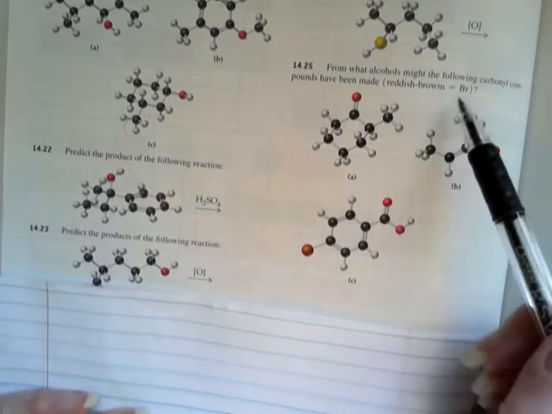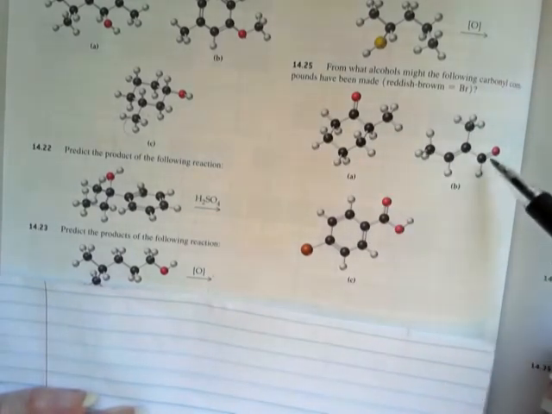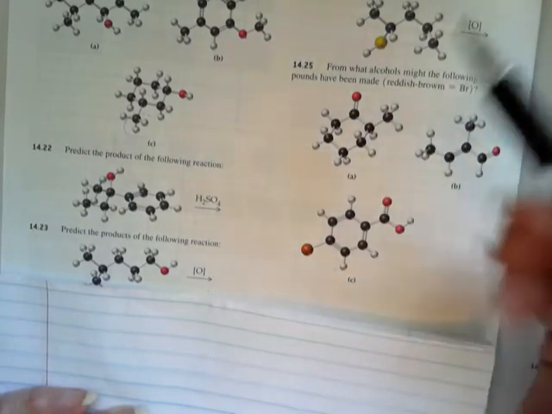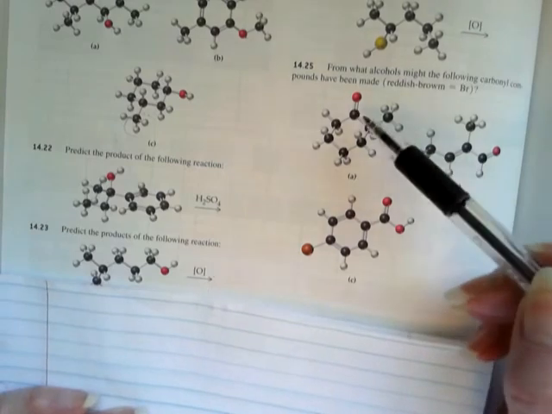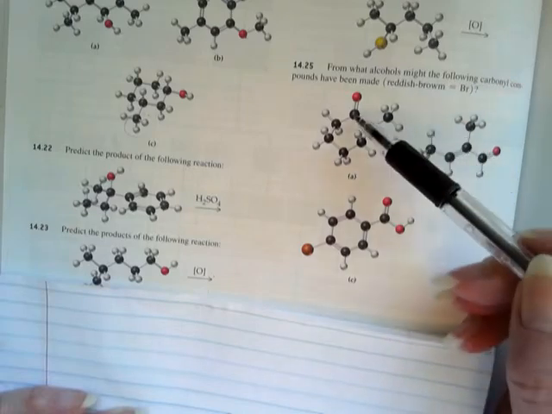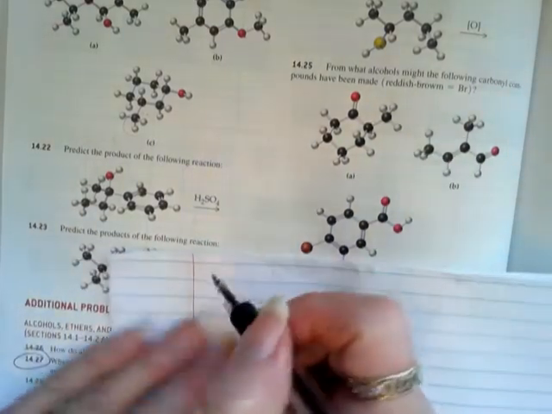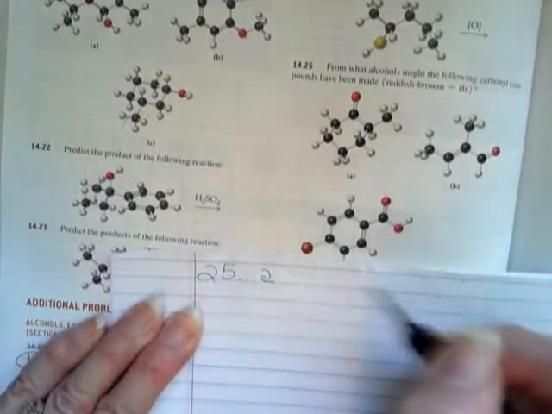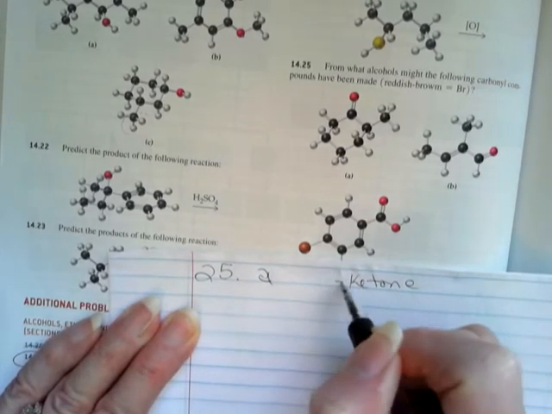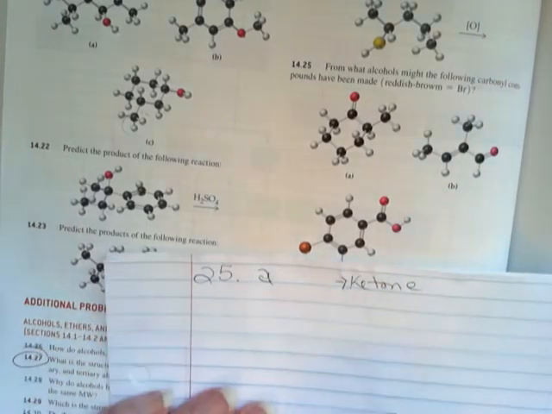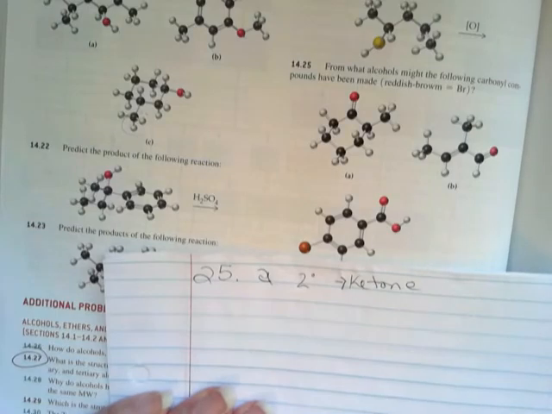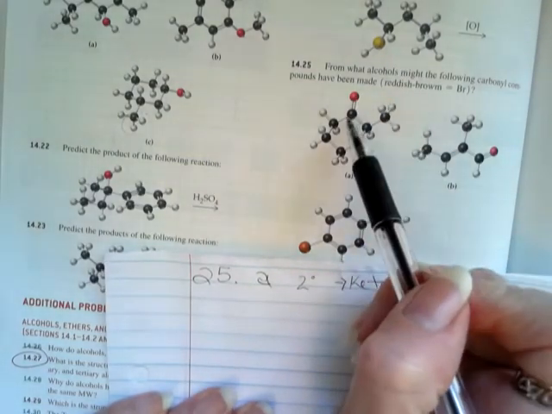Number 25. This is just asking you to think backwards, so don't get upset. These actually help us, they really help us to learn this stuff. Okay, notice here that our carbonyl group, we've got a ketone. So, since we had a ketone, the alcohol that it came from would have had to have been a secondary alcohol. So this is going to be real easy.